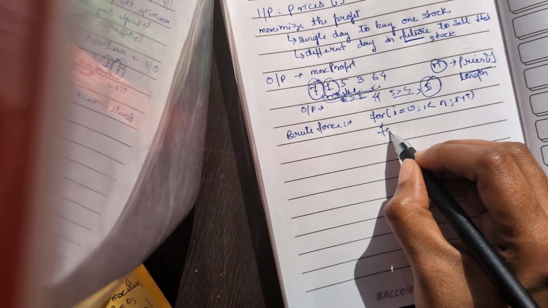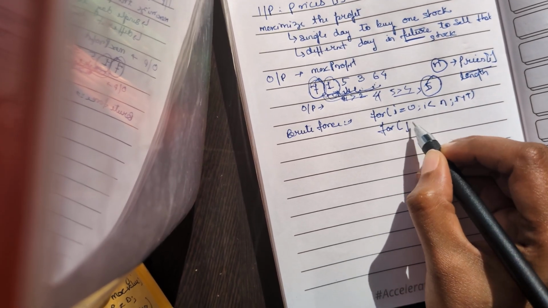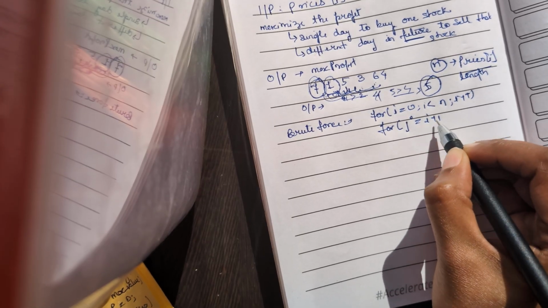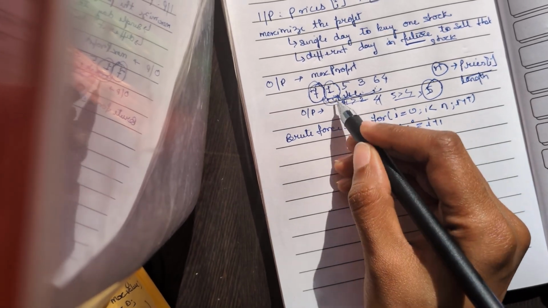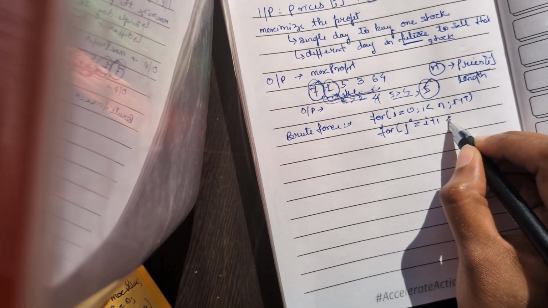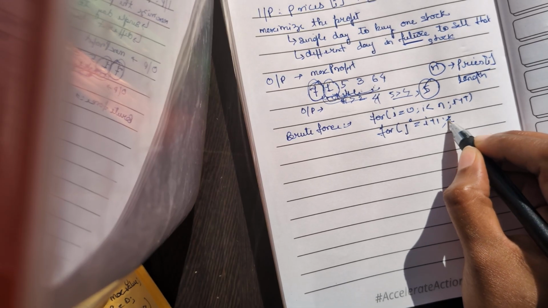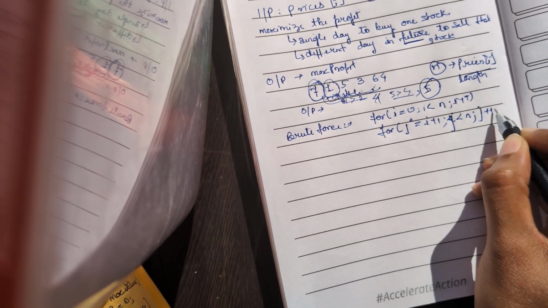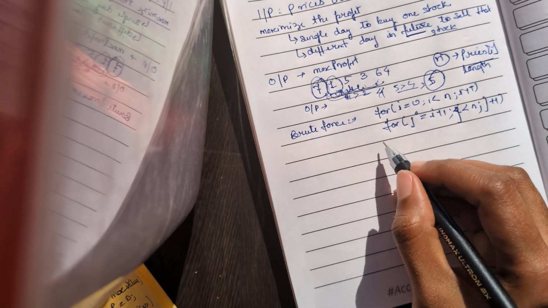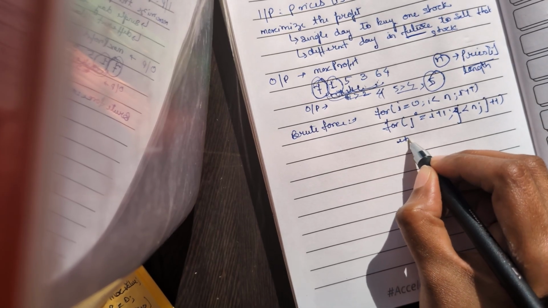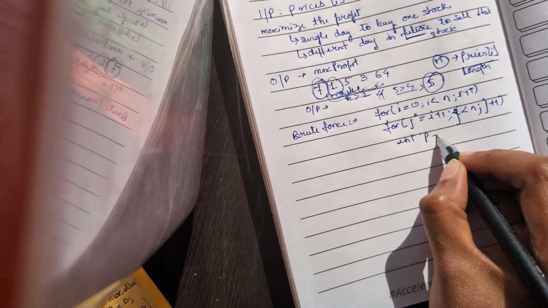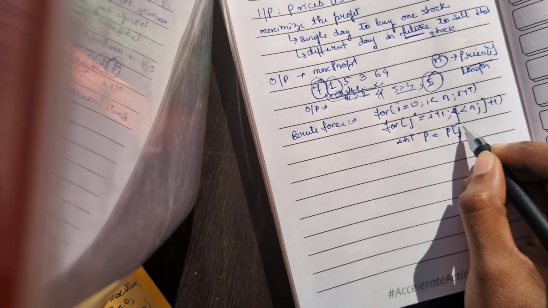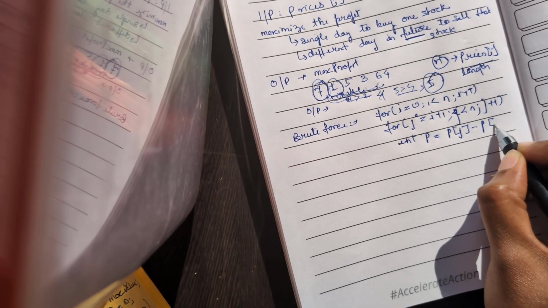And then another loop, j. j will be i plus 1, because we are comparing with the next element, and j will be less than n, and j plus plus. Here we create int profit equal to p of j minus p of i.